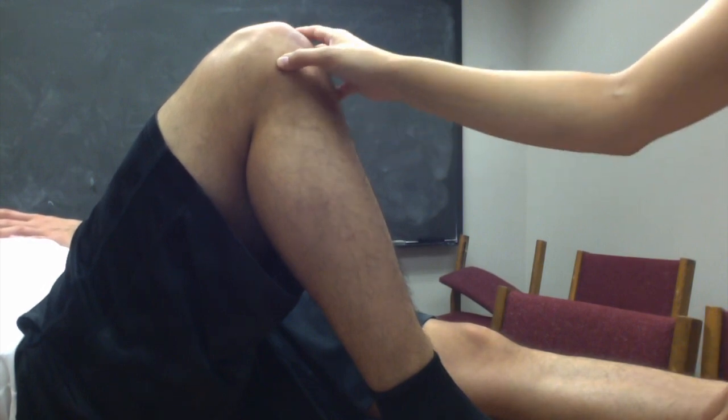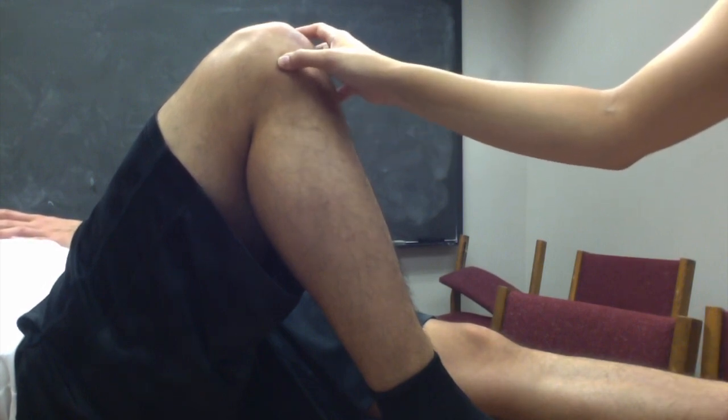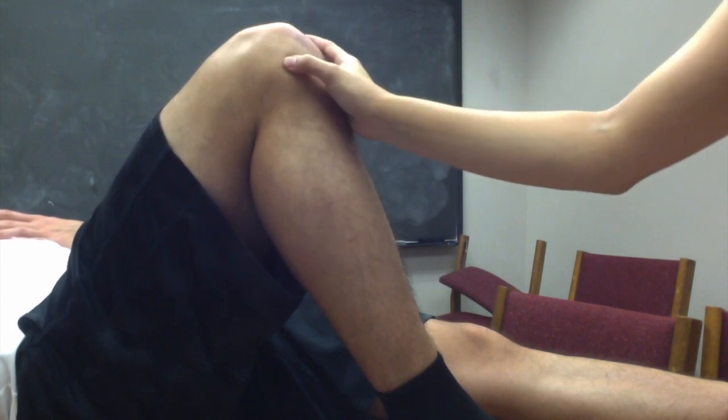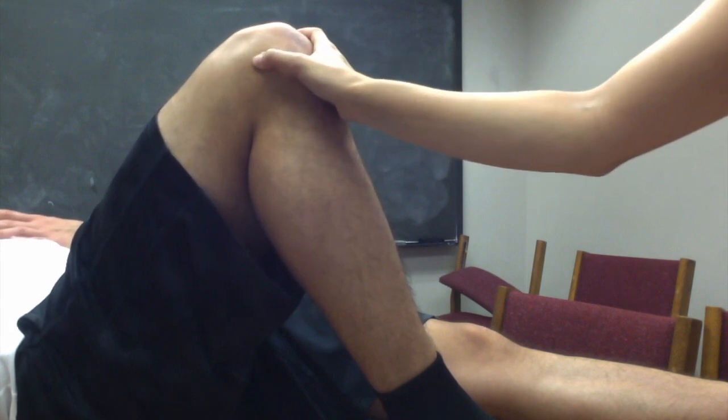Okay, and then to palpate the lateral femoral epicondyle, this will lie laterally to the condyle, and it'll be right there. So you have your condyle and your epicondyle.